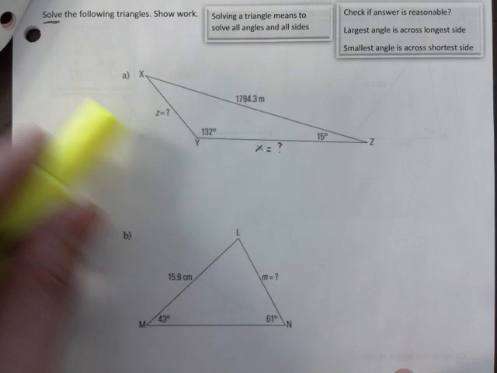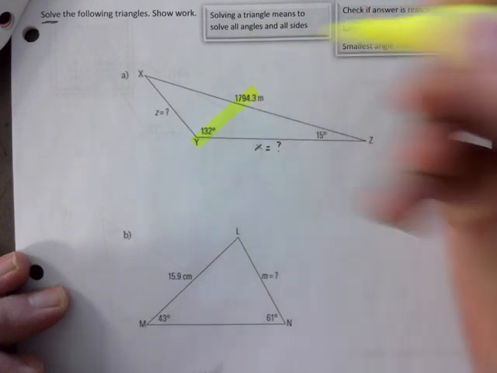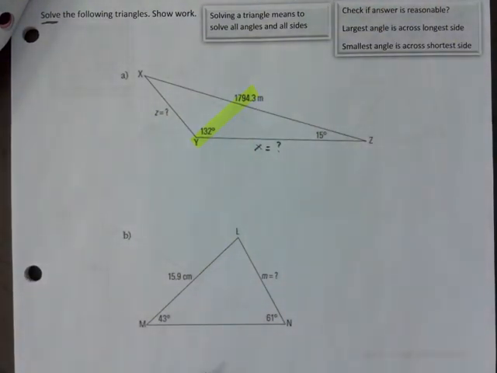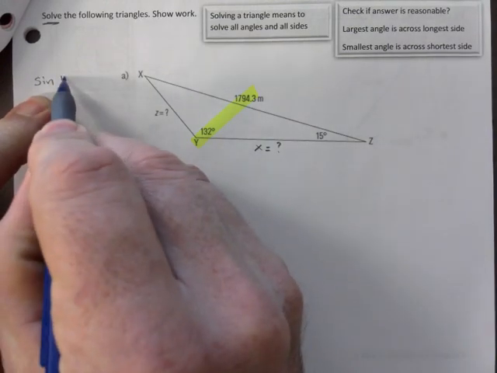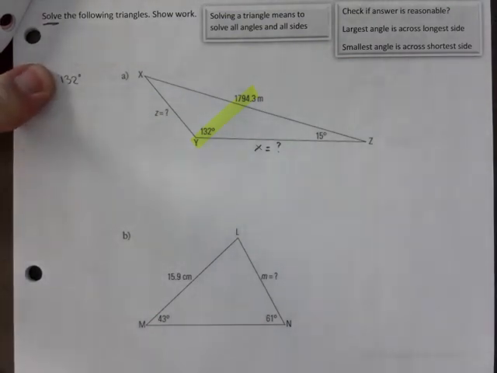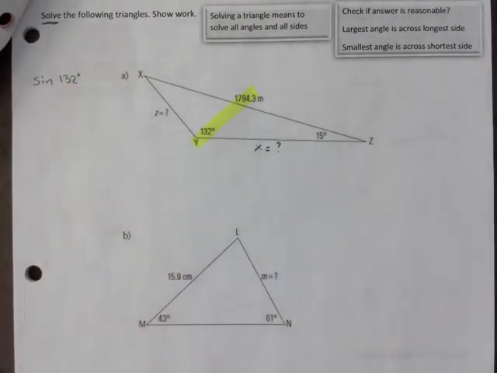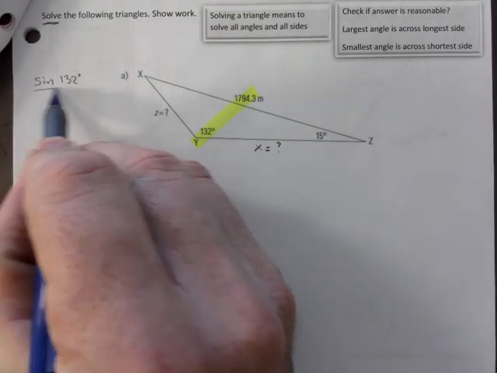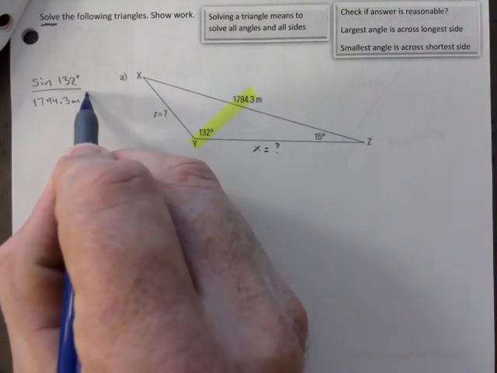So you look at this triangle here. There's a lot of things going on. But one thing, it's like, okay, I have that pair, right? So we go, I always put sine of 132. Well, I will warn you, I see this a lot. Some students just put 132 without the sine, okay? But an angle in general needs to be glued to sine or cosine, okay? They need to be together. So you take that divided by 1794.3 meters, and then we go equals.